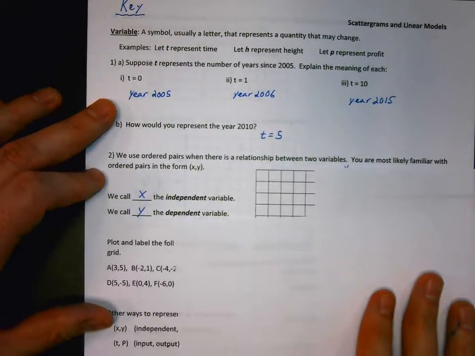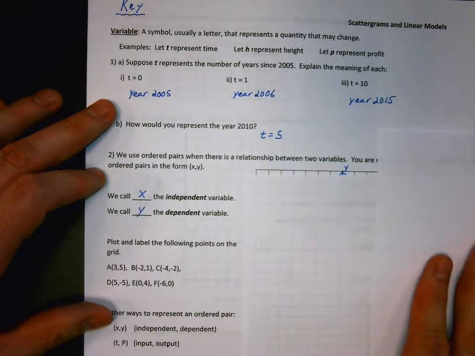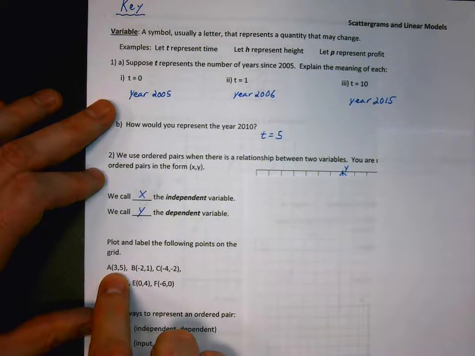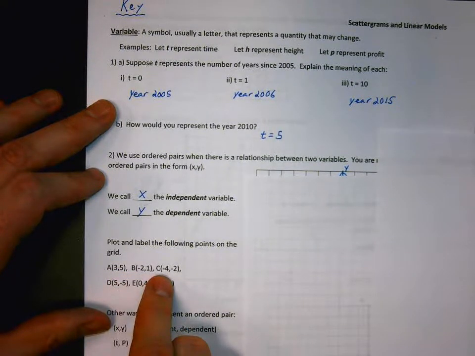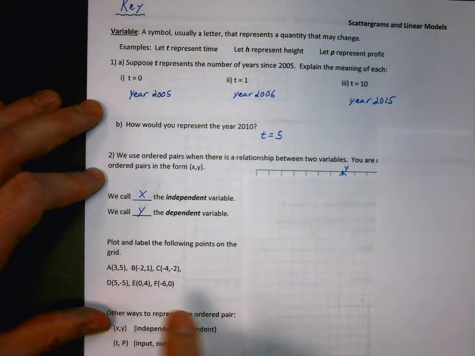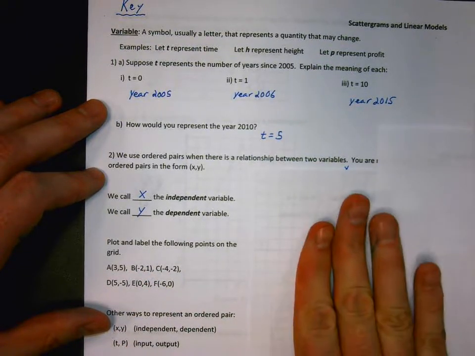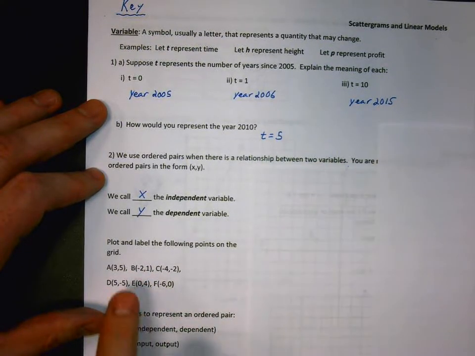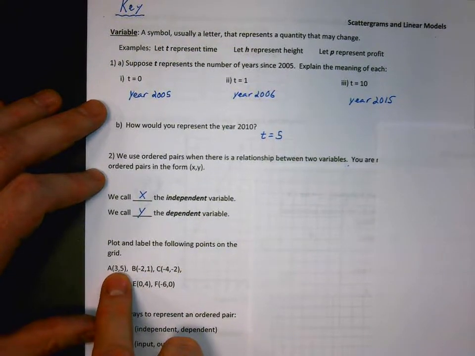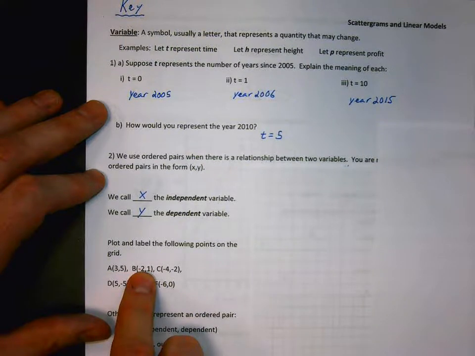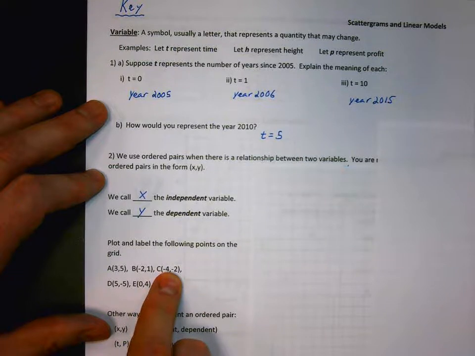Okay, so if we want to plot these points, okay, so we want to plot the point 3, 5, negative 2, 1, negative 4, negative 2, and so on. Well, you're going to see on my answer key I have everything all done, okay, just to save time. But what you want to look at is, when you look at plotting x's and y's, notice that there are positive x and y values. Okay, so 3, 5, they're both positive, x and y. Negative 2, 1, here x is negative 2, y is 1. Negative 4, negative 2, the x value is negative 4, the y value is negative 2.